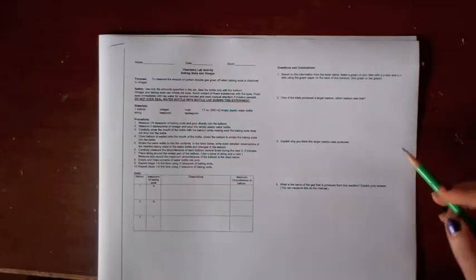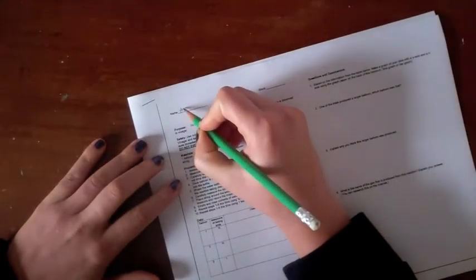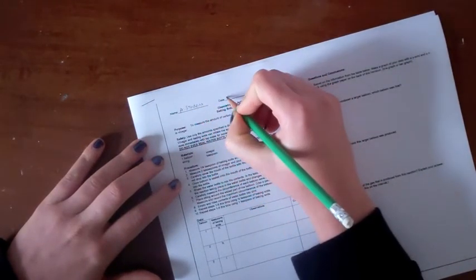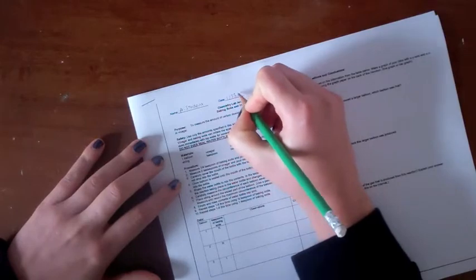Both regular chemistry and honors chemistry involve the same experiment, but they have different methods of analyzing the results. For both classes, I want to make sure that I put my name, the date, and the block on the paper.